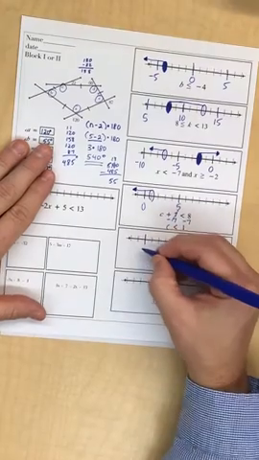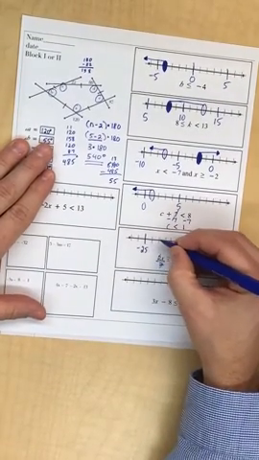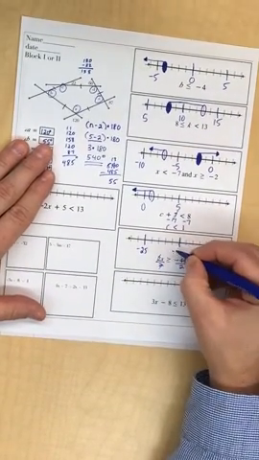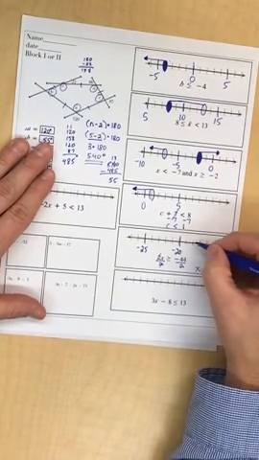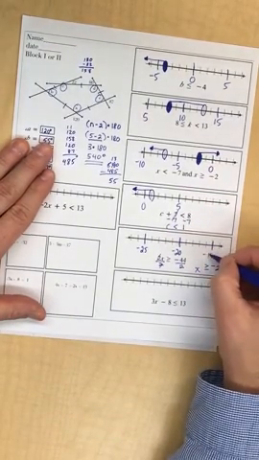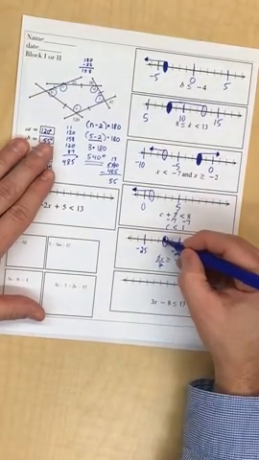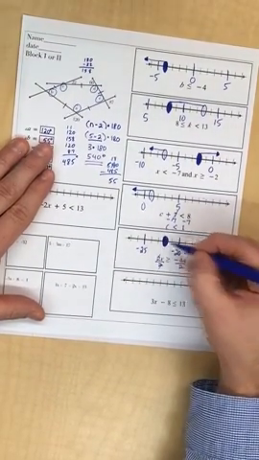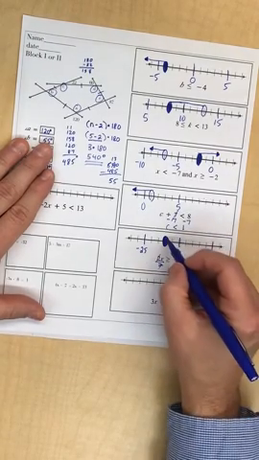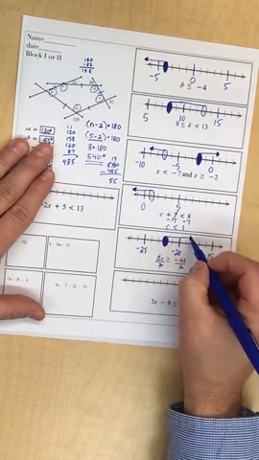So here is -25, 1, 2, 3, 4. Here is -20. -15. I circle -22. There is the equal sign. It includes it, so I color it in. And it's greater than or equal to, so that goes to the right.